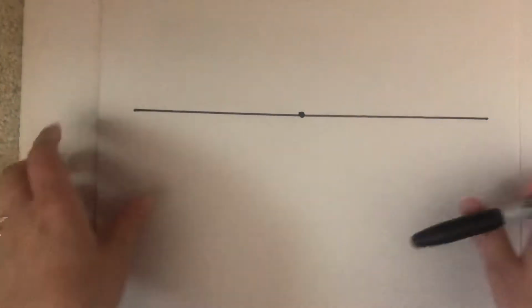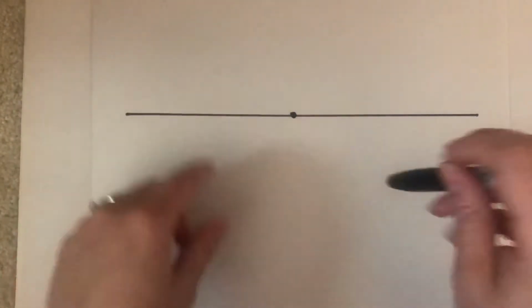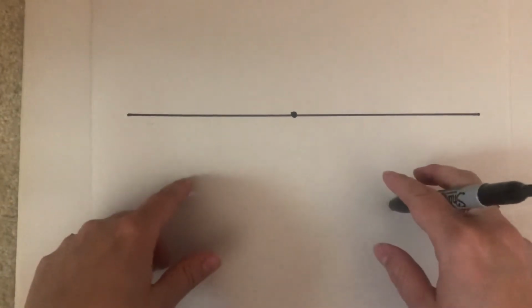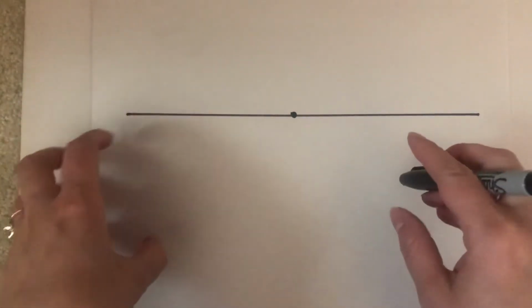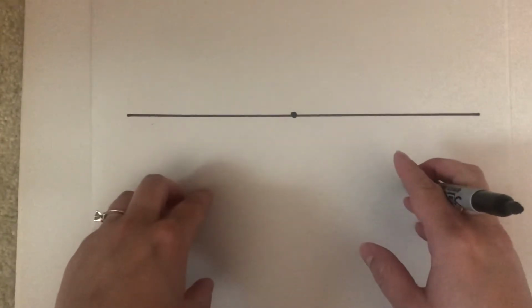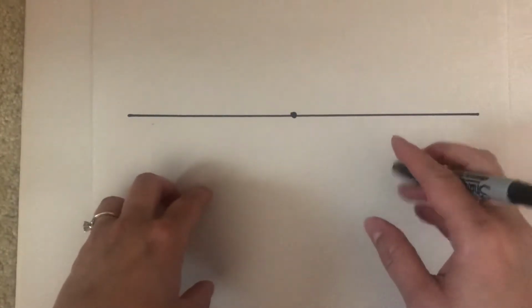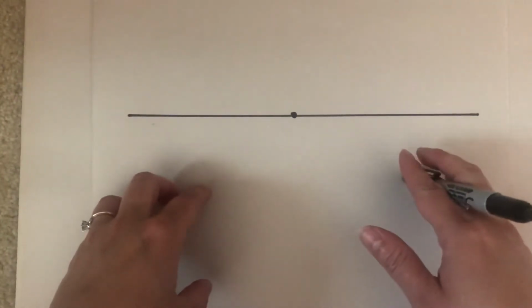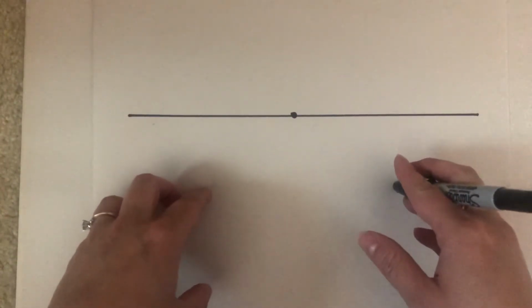Hi everybody. I want to give a quick demonstration showing 1-point perspective and 2-point perspective when it comes to text. Before I go through that, I just want to preface this by saying, remember that for this project, you can choose 1-point perspective or 2-point perspective, whichever one comes easier to you.